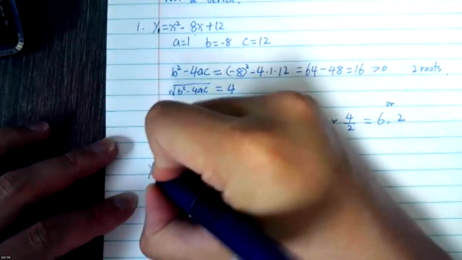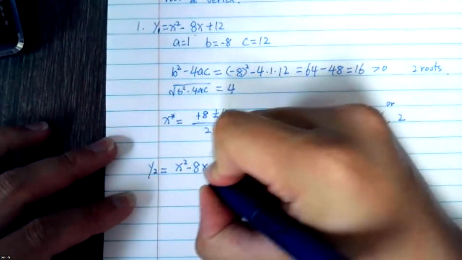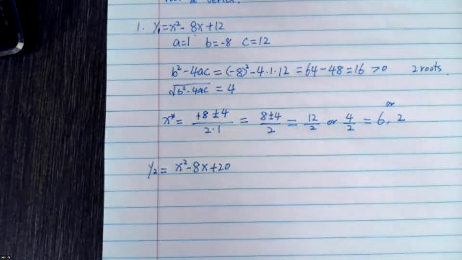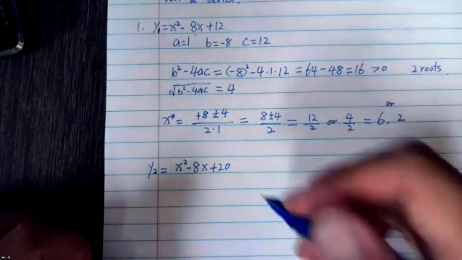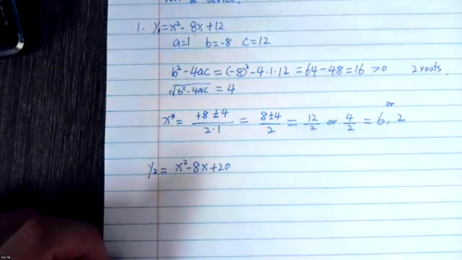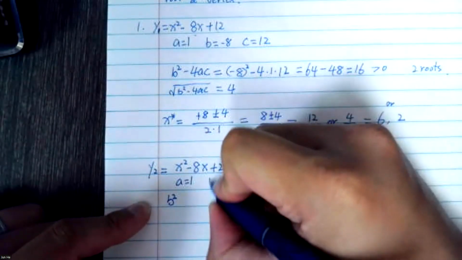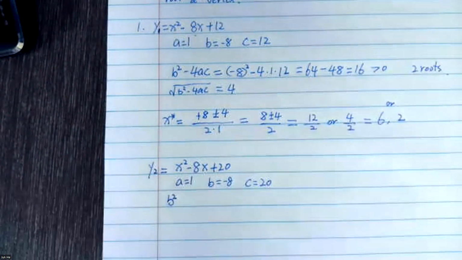The second one is y2 equals to x squared minus 8x plus 20. Okay, so do we have a solution to that? So in this case, a equal to 1, b equals to minus 8, c equals to 20.